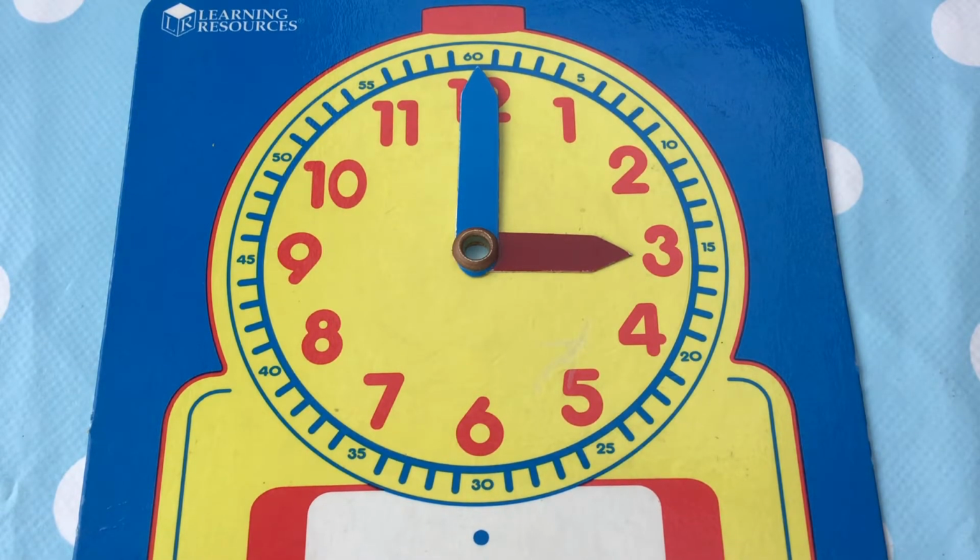In today's lesson we're going to be looking at time. If you have a clock at home that you could use, this will really help you in today's session to help you to understand what I am showing you.